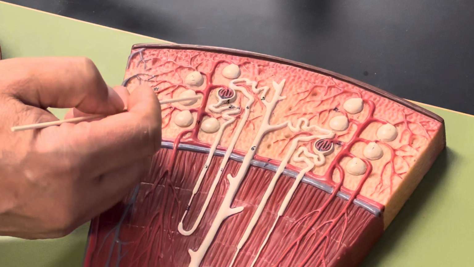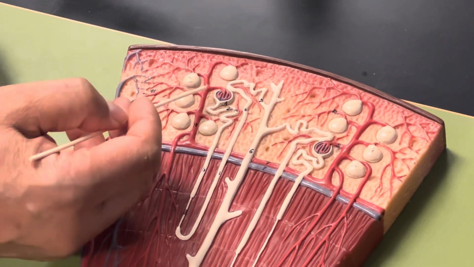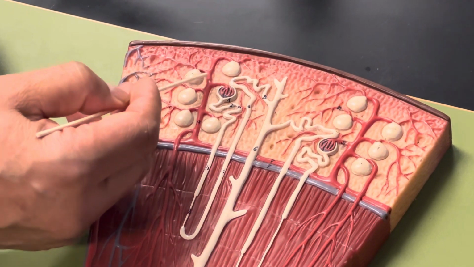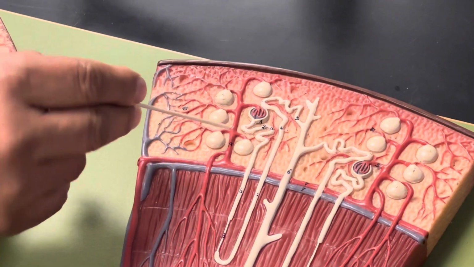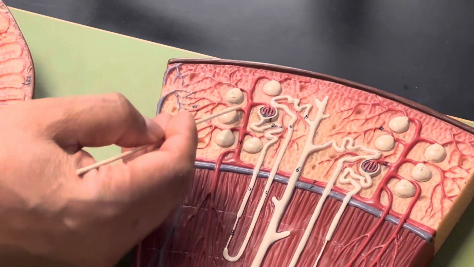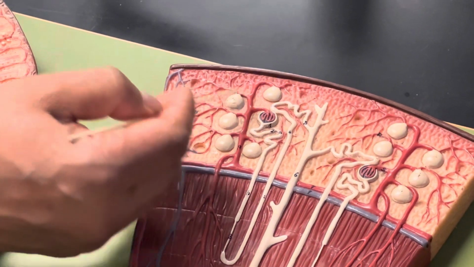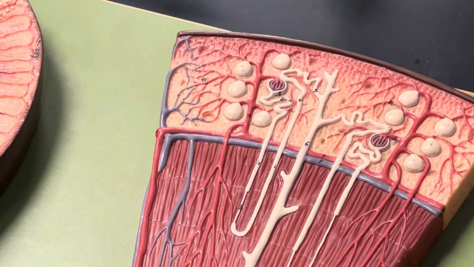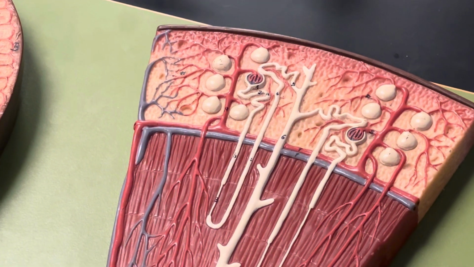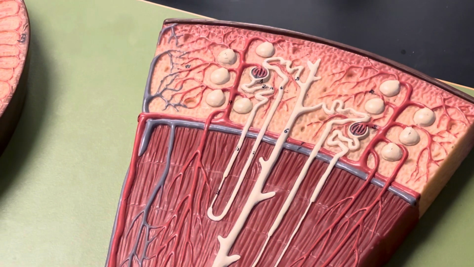Cortical. Okay. You see the interlobular artery branch. Do you see the branch here? The interlobular artery branches into this, the first branch is called the efferent arteriole. When the artery becomes smaller, that's called arteriole.